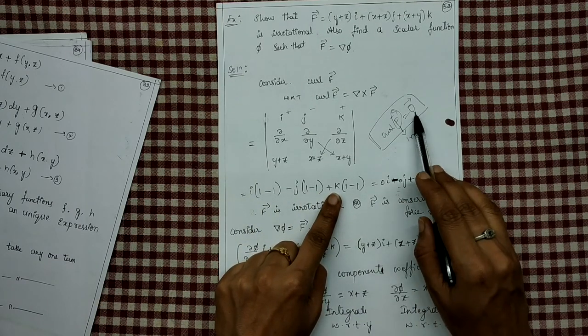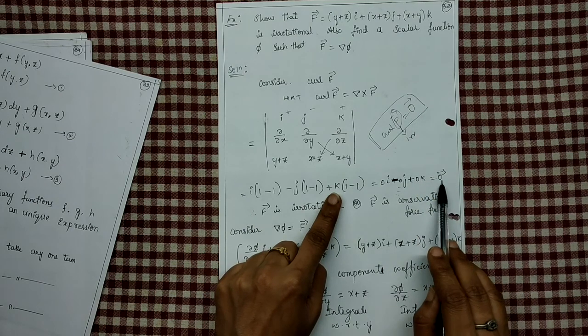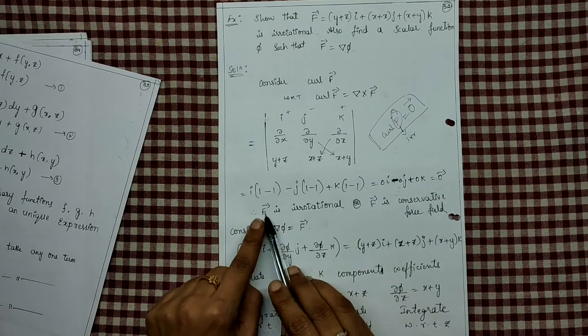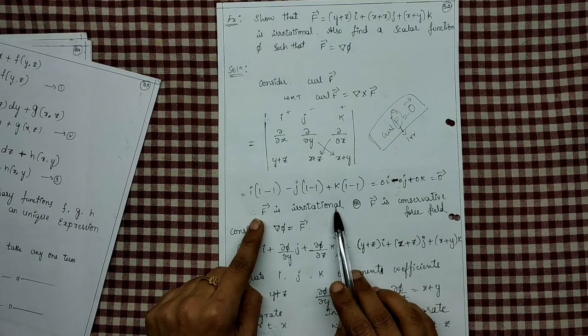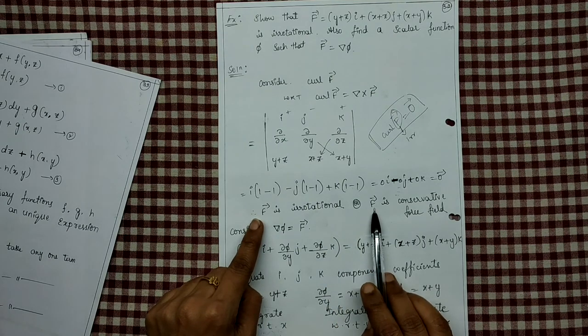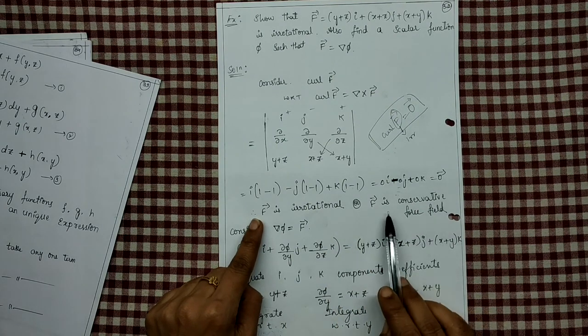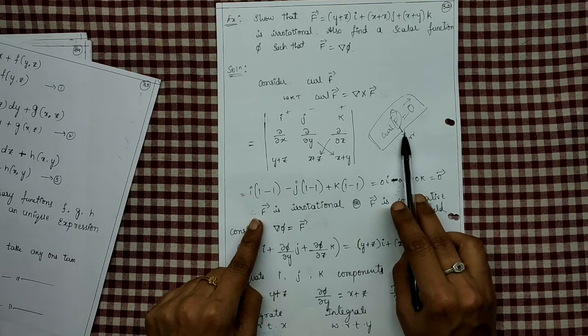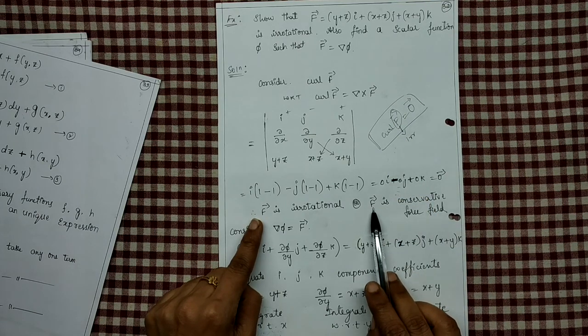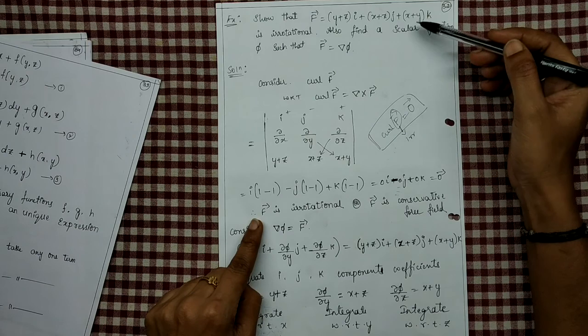See what we have to get? We have to get the 0 vector. Yes, we got the 0 vector here. So we can say that the given vector f is irrotational, or it is also a conservative force field. If this happens, then we can say that the given vector f is a conservative force field. Half of the question we solved.